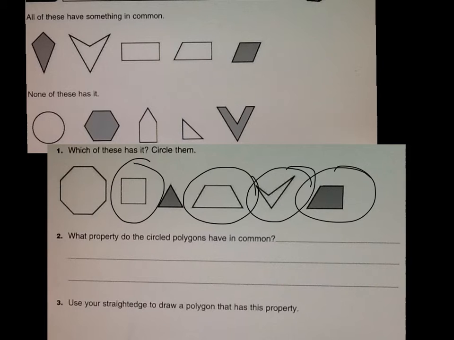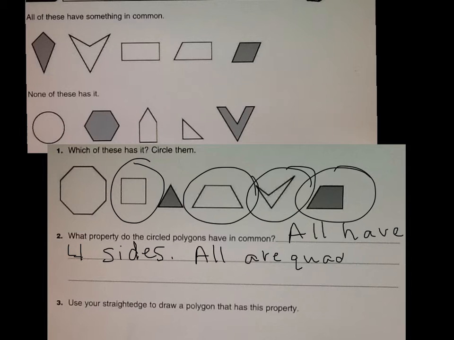So what do they have in common? All have 4 sides. Which means all are quadrilaterals. Down below you could draw a 4-sided shape then. As we move on, we're going to look at another property.